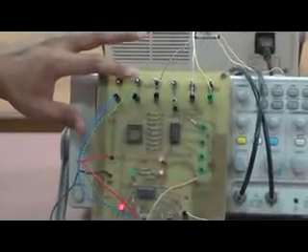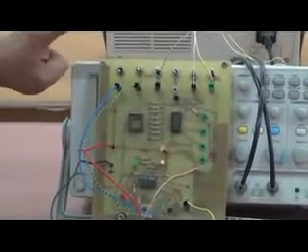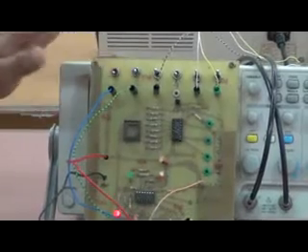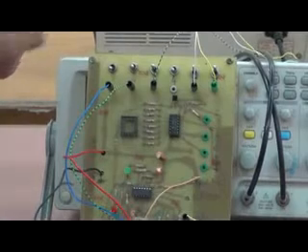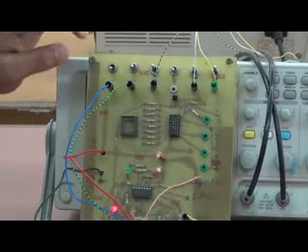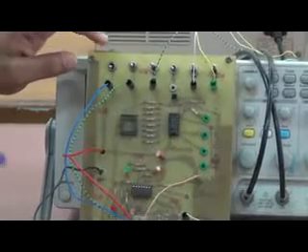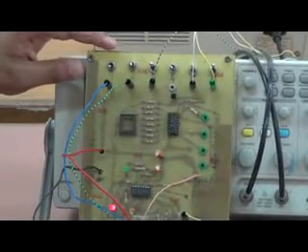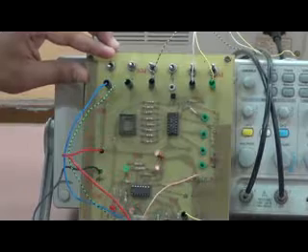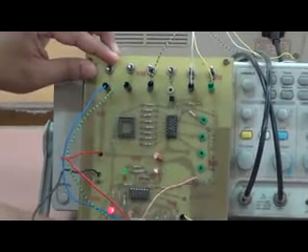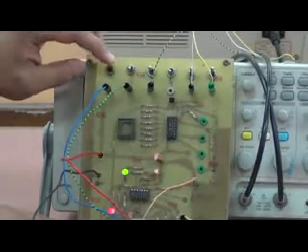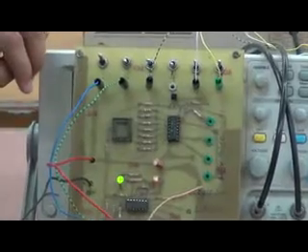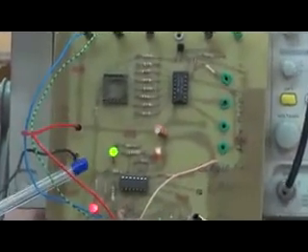Currently, since both the switches, that is J and K inputs, are 00, as given in the truth table of the JK flip-flop, the output should be the previous output, that is Qn plus 1 is equal to Qn. Since the previous output was 0, currently the output generated by this flip-flop is also 0. Now we will change the input condition. Say suppose I make J equal to 1 and K equal to 0. Now J is equal to 1 and K is 0. We can see that the output is 1.